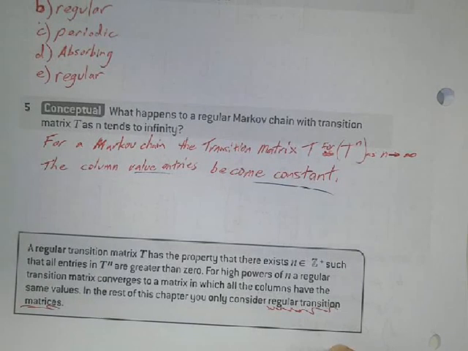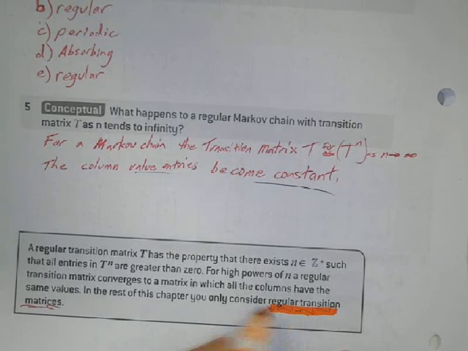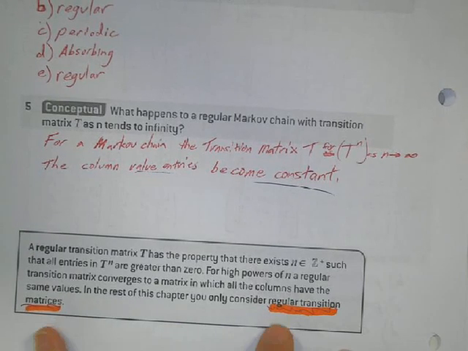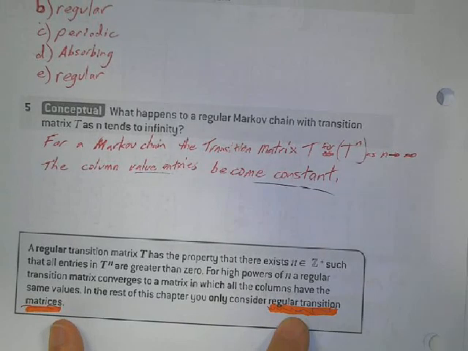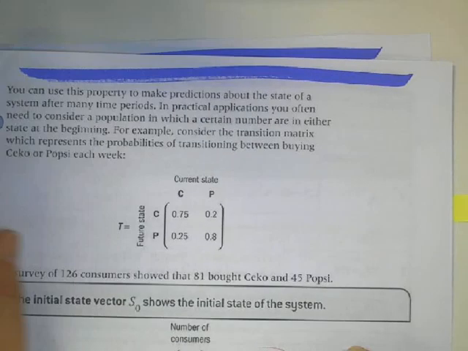They won't change. And as I said earlier, regular transition matrices are all we're going to be discussing from here on forward, so you don't need to worry about absorbing or periodic or anything like that. That's what they'll be testing you on in the IB tests, and those are the calculations we're going to be learning how to use.